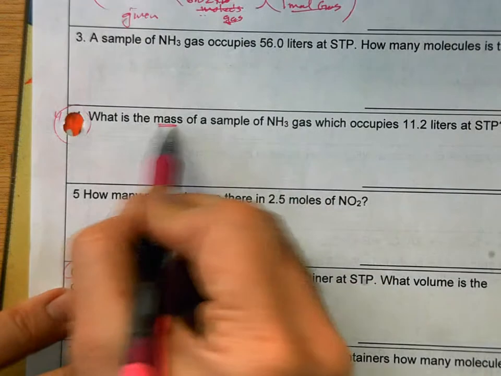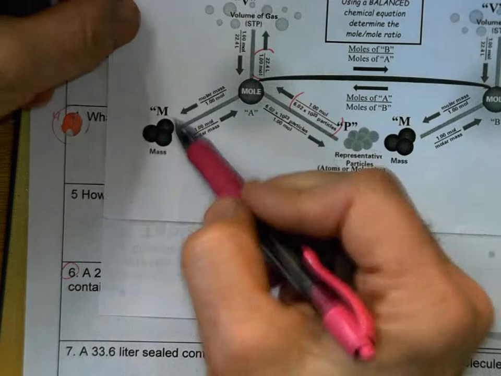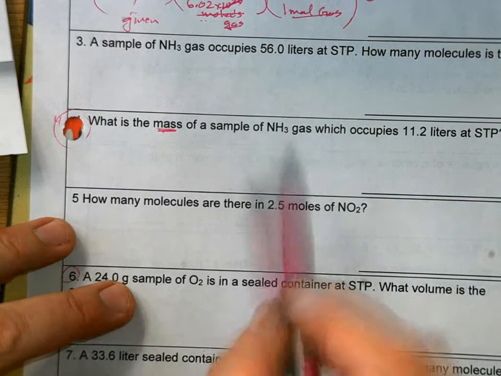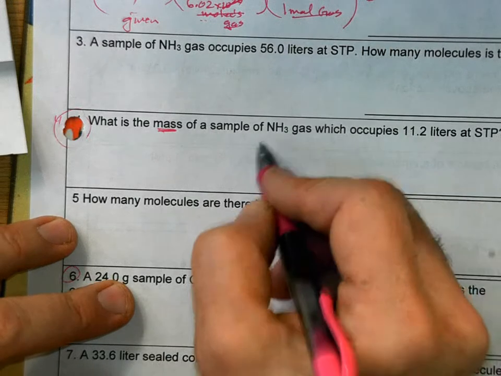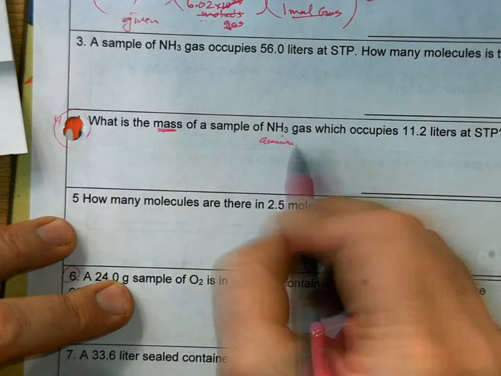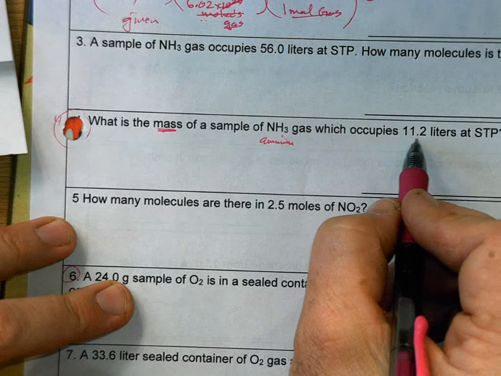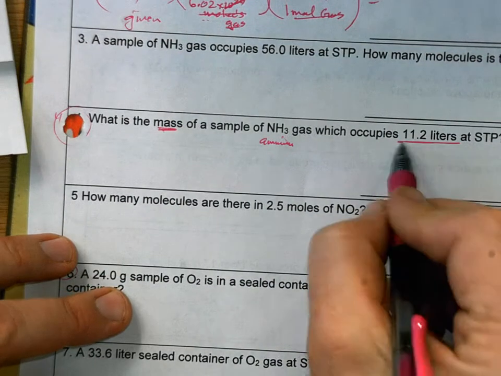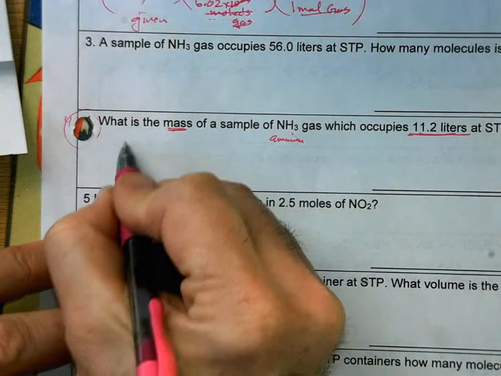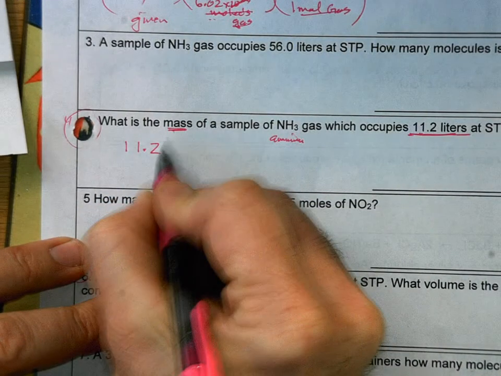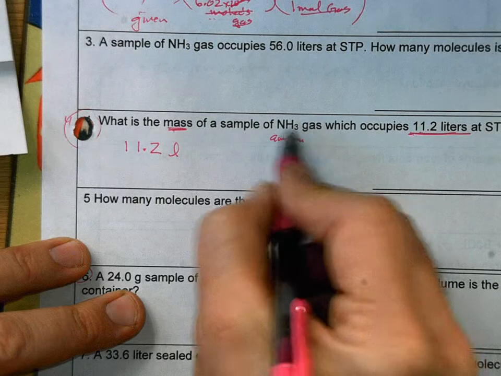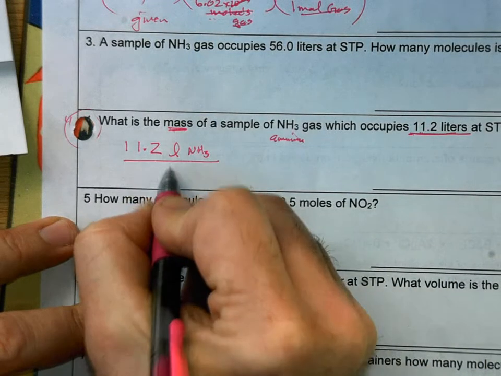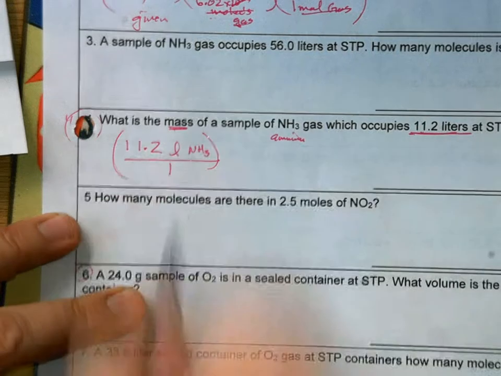Next one. What is the mass? We're looking for mass. We're going to end up on this part of the MVP triangle. A sample of NH3 gas, that's ammonia, which occupies 11.2 liters at STP. So what they're saying is this is our given. Okay, we're at standard temperature and pressure, and this is how much we have. So like any problem in stoichiometry, our given is 11.2 liters, and it's a gas. I'll just put NH3 on there. So that's our given, over 1, 11.2 liters.